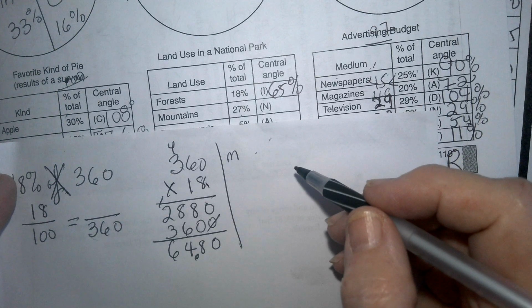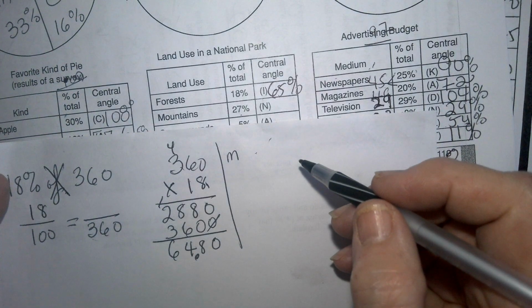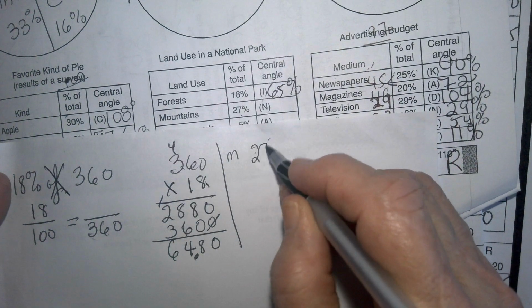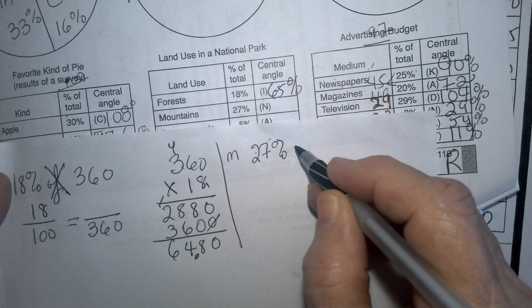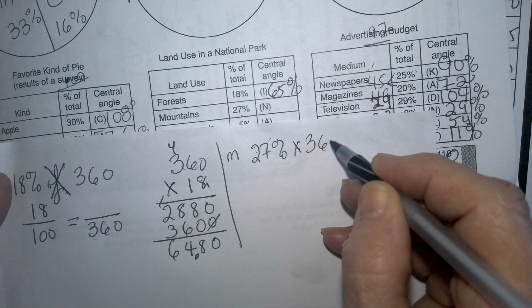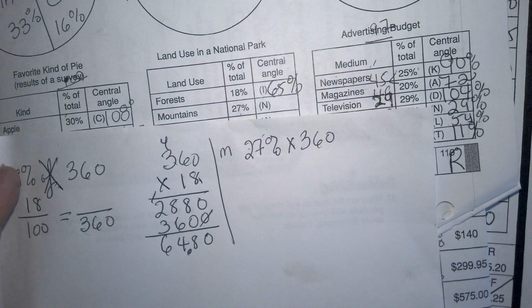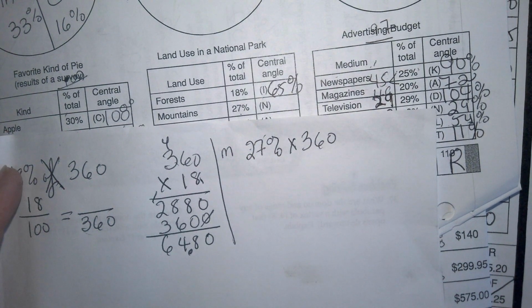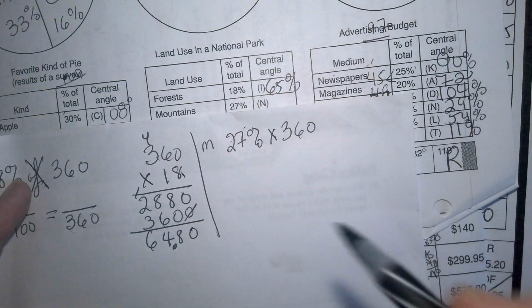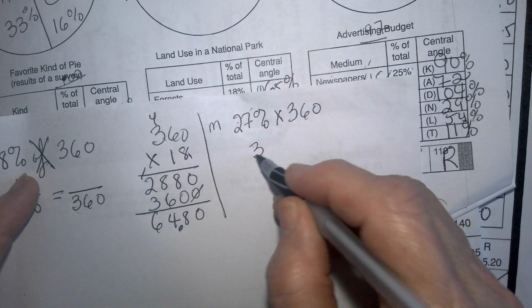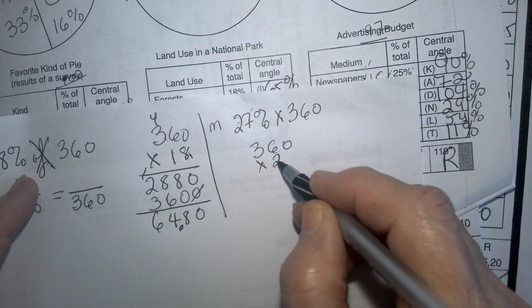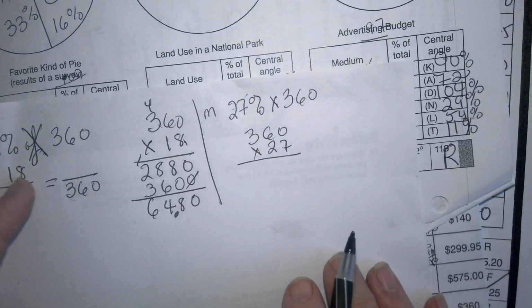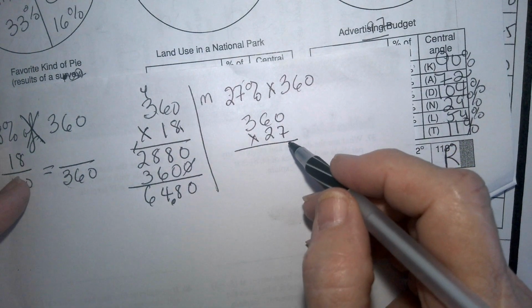Yeah, 27%. 27% of what? 27% of 360. And even if I put this over a fraction, it's not going to be able to reduce. So there's no shortcut except to go 360 times 27. And again, show your work.